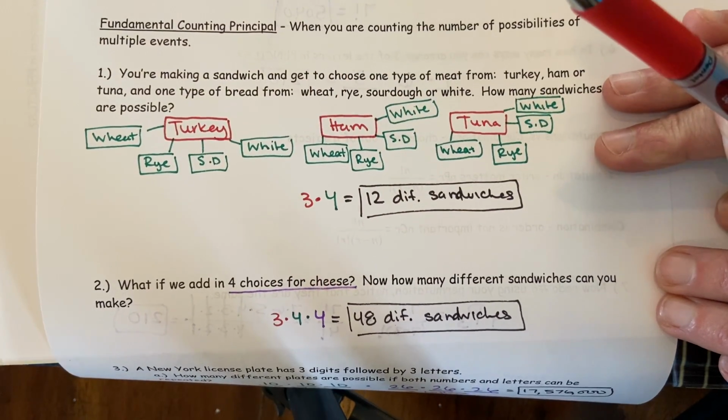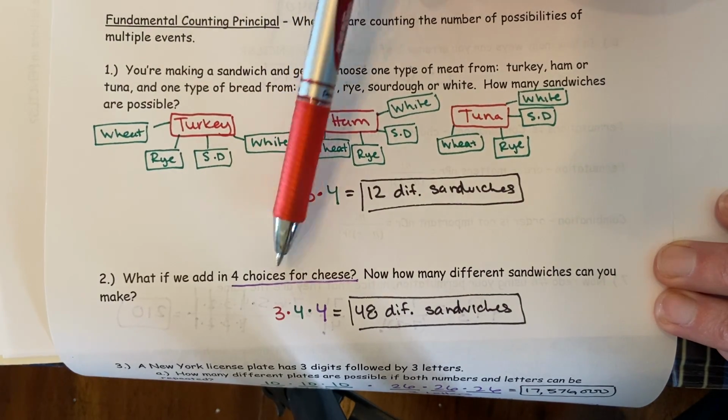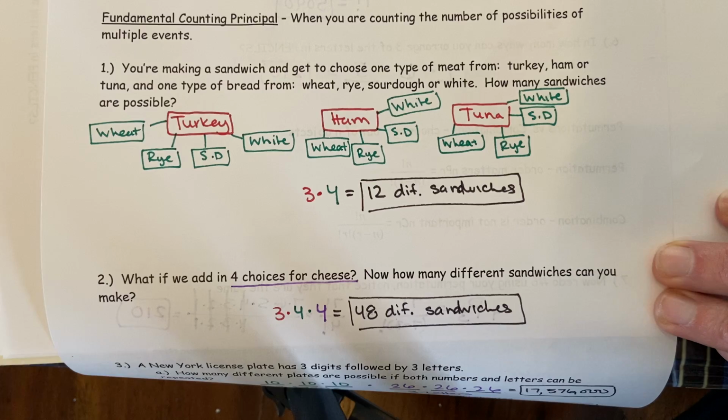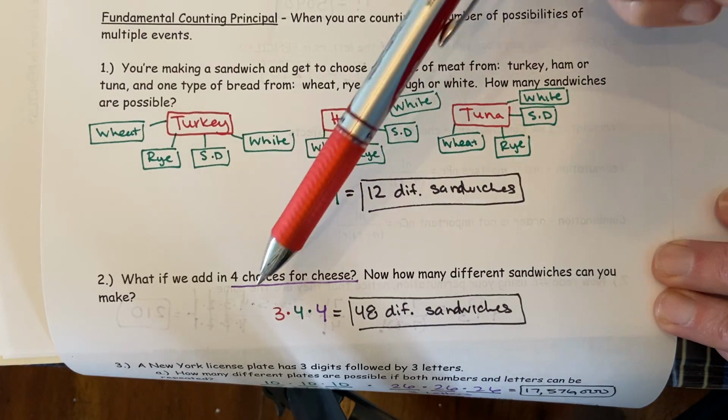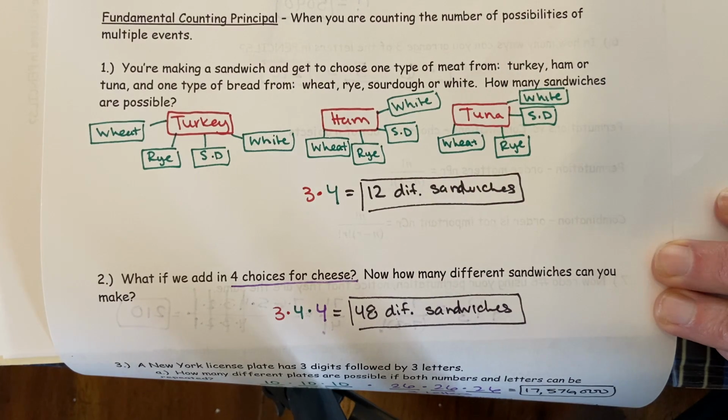So for question number 2, if we add in 4 choices of cheese and we want to know how many different sandwiches I can make, then I'm going to have 3 times 4 times 4, which is going to give me 48 different sandwiches. And this is accounting for when I just choose one of each of my different events.